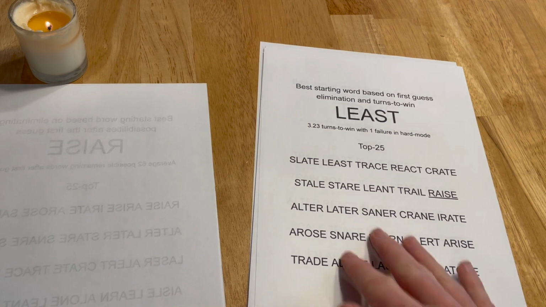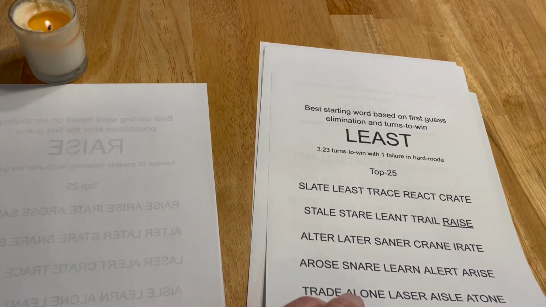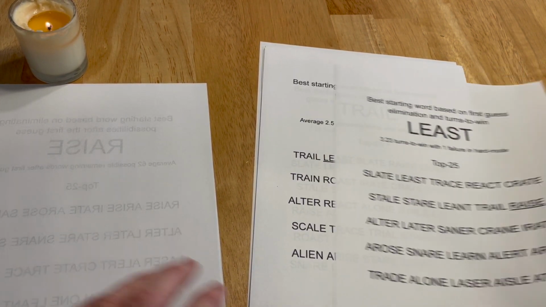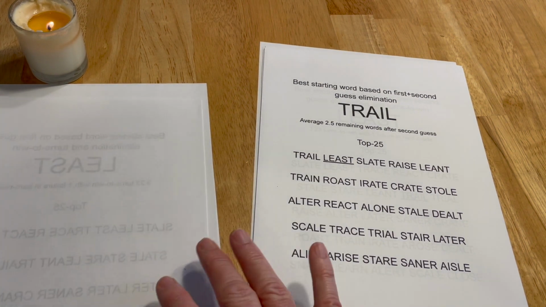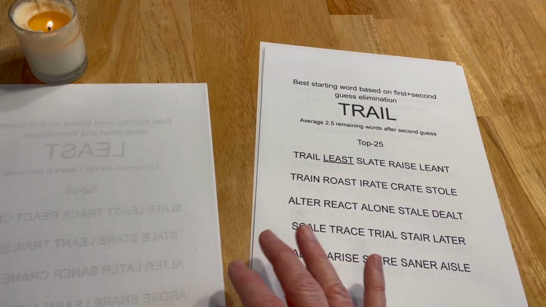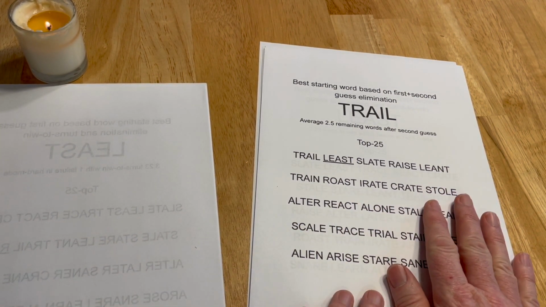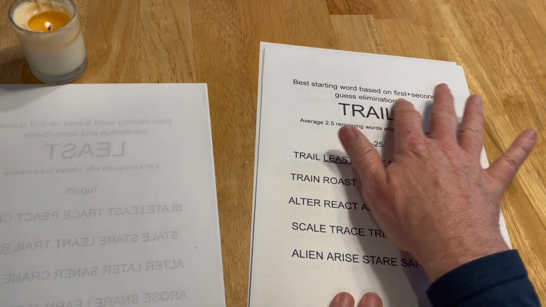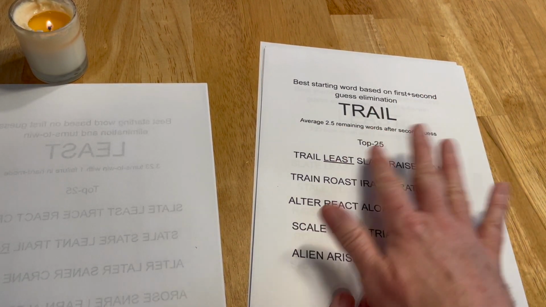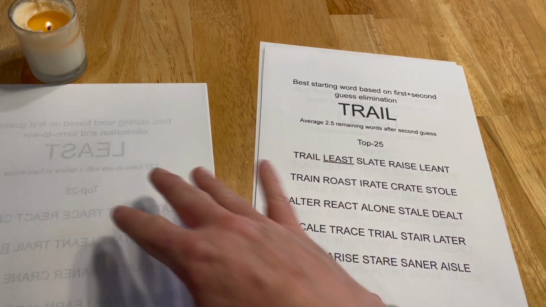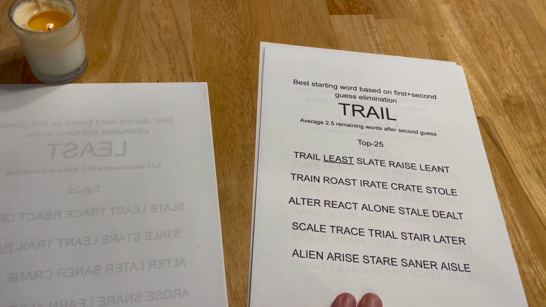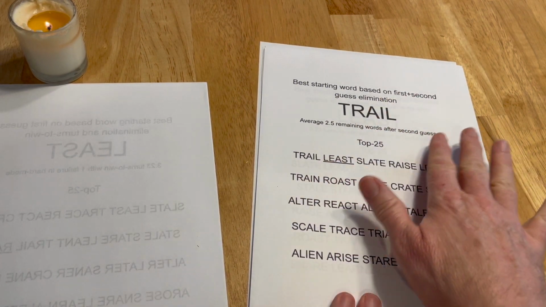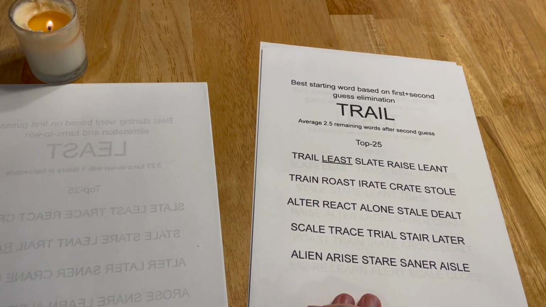So it's quite a few simulations, quite a bit of math, something like 5.8 million times another set to do all the simulations. But so then I saw, as I said, experimentally, that sometimes other words after the second guess appear to do better than that initial top 25. So I began looking at what can we do to look at first plus second guess.